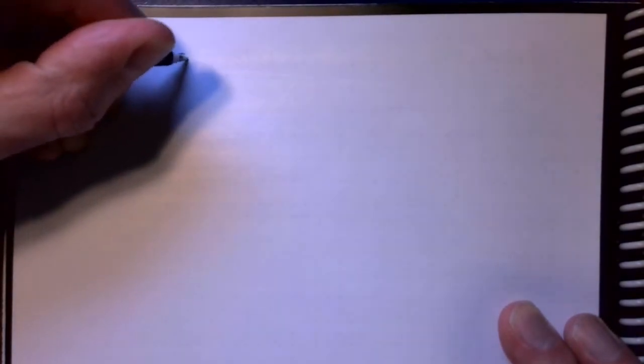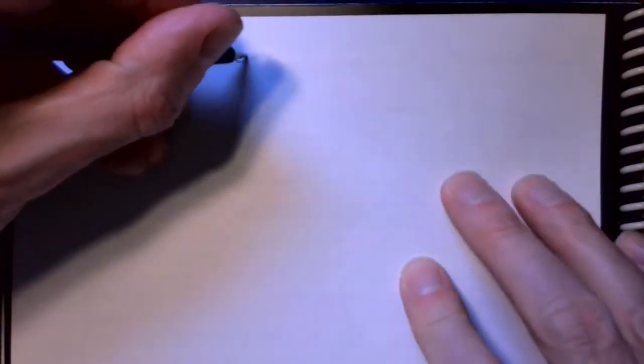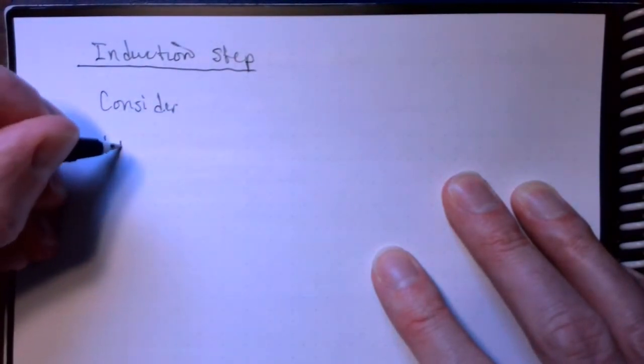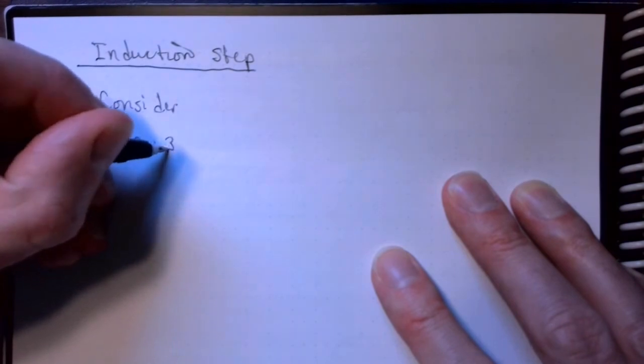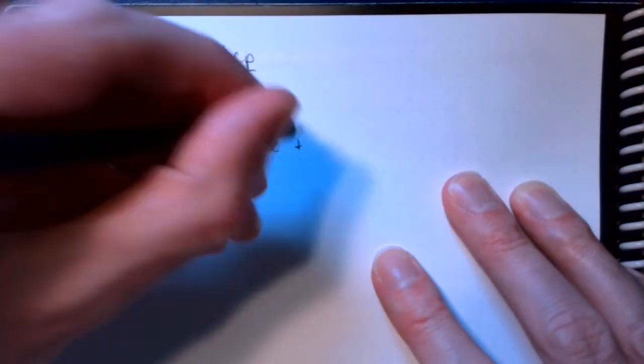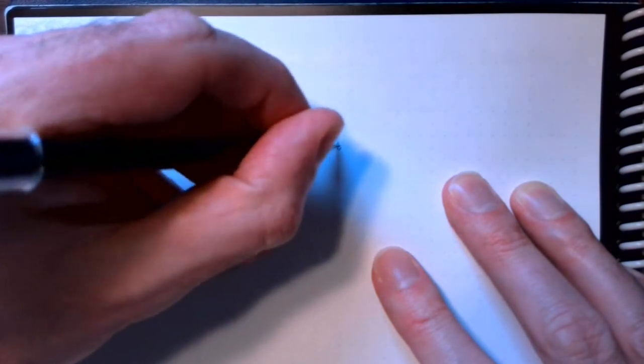The key part here is the induction step. We're going to consider this expression right here, 1 plus 2 plus 3 plus dot dot dot plus k plus 1.